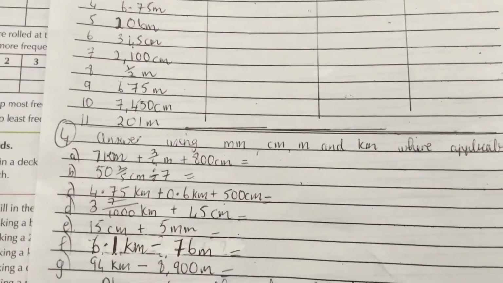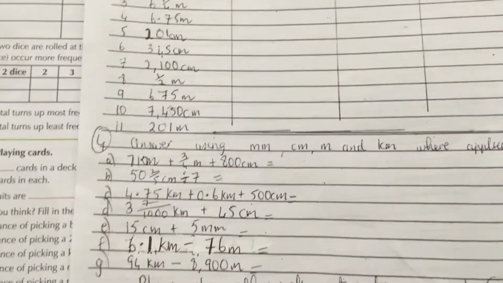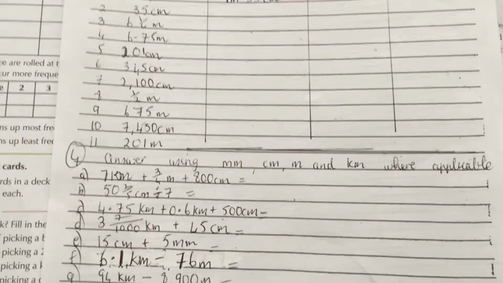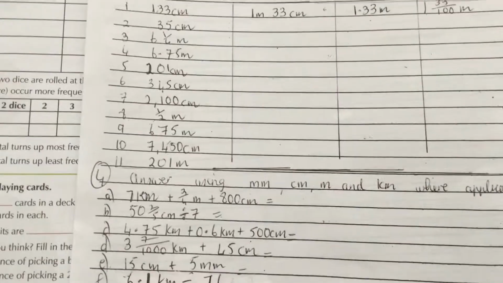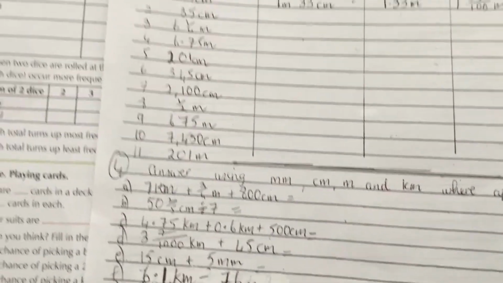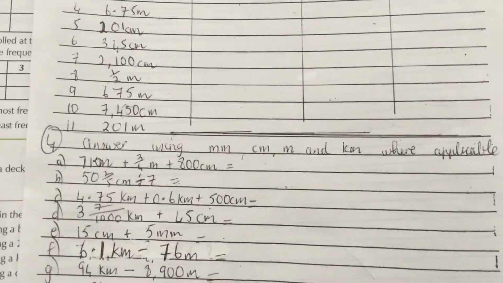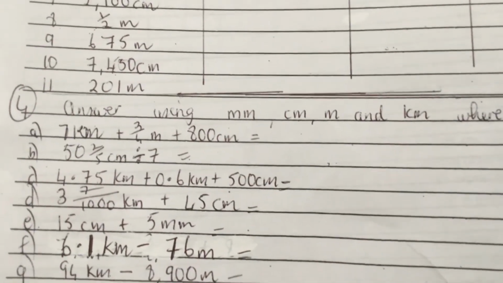Okay, so I would make my 7 kilometers to 7,000 meters, and then add 3/4 of a meter and 800 centimeters. So you will really have to use your place value where you have your thousands, hundreds, tenths, and units. And if you need to add 800 centimeters to meters, you will have to convert the centimeters to meters, and whatever is left over then express as part of a meter or just as centimeters. Okay, and then 50 2/5 of a centimeter divided by 7.